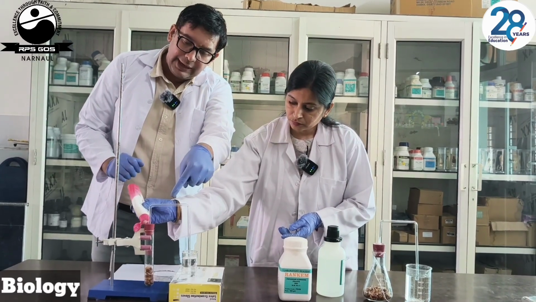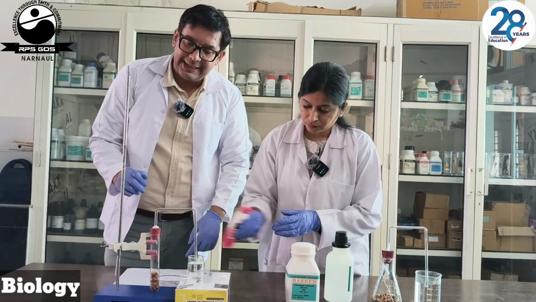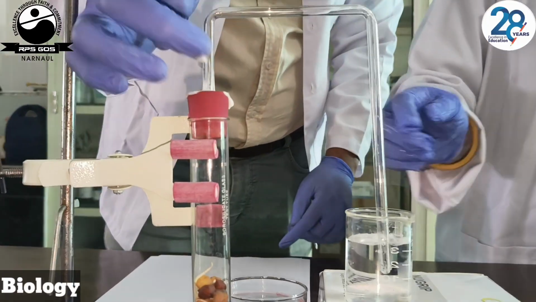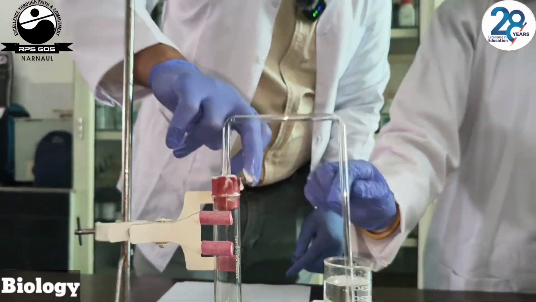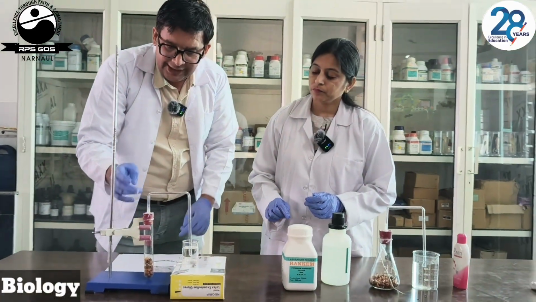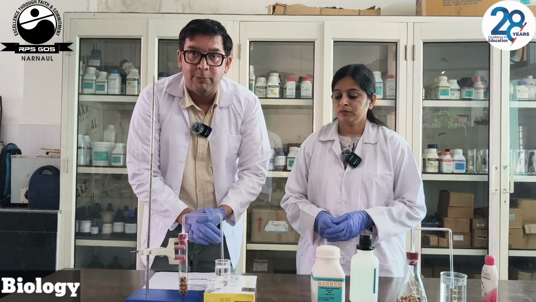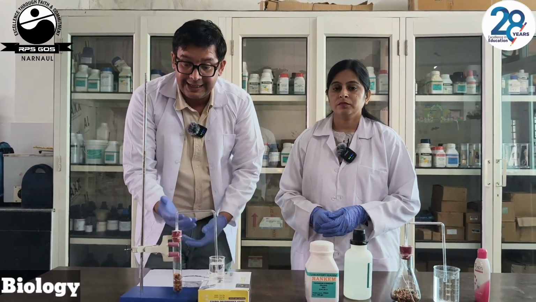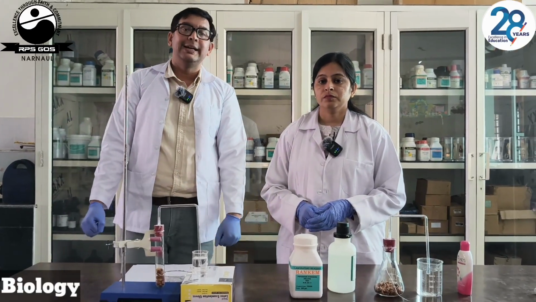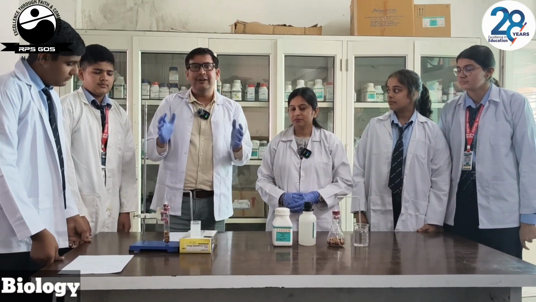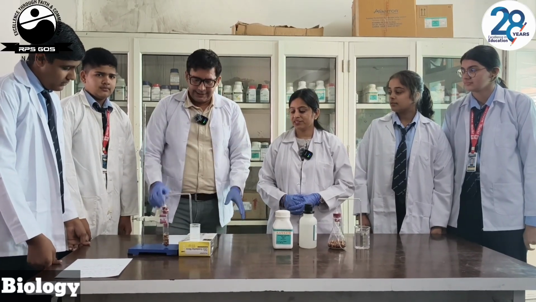Again we are applying the Vaseline to make it airtight. Now, we have made it completely airtight. If it turns milky, then we are successful in showing that CO2 is given out during respiration. Okay, now it's time to see our findings, to see our results.